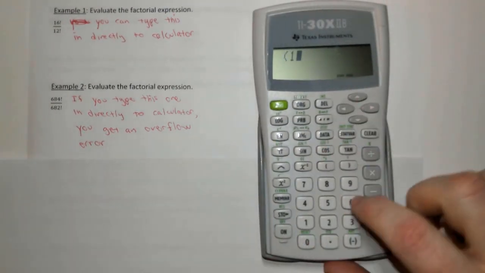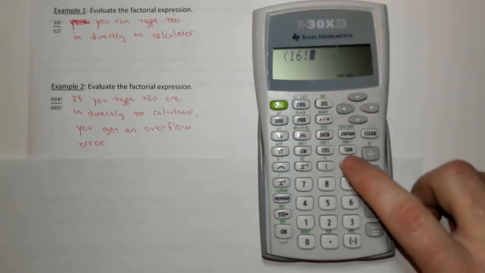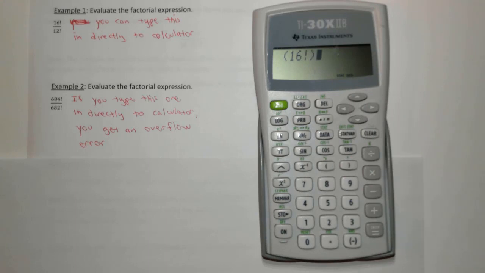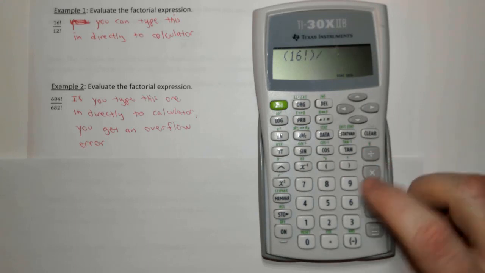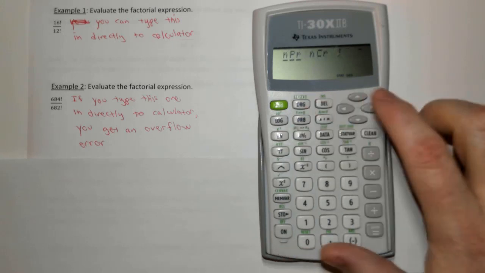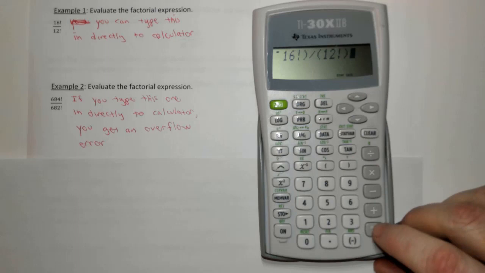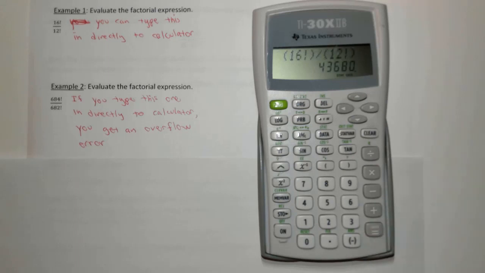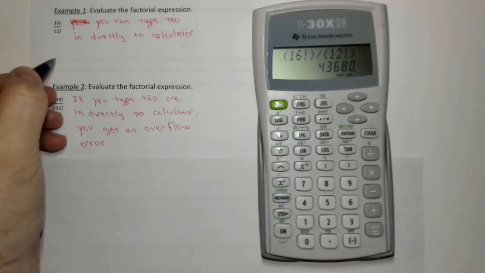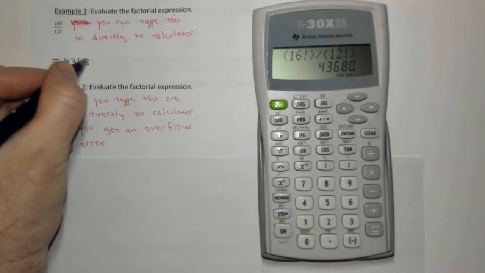So 16 factorial, parentheses, divided by 12 factorial, parentheses. These parentheses may be redundant, but if I'm taking a test, I don't want it to read the wrong thing. So this is 43680.